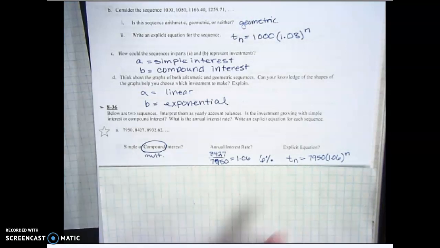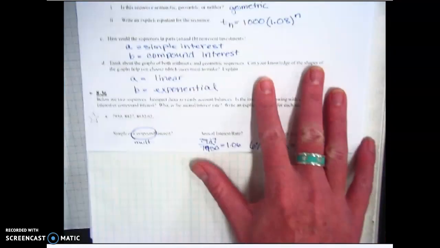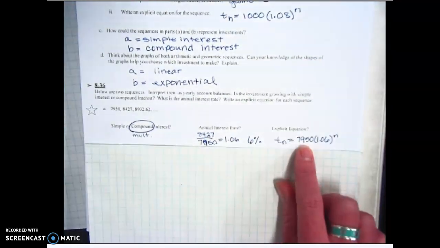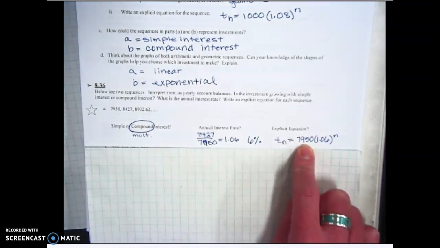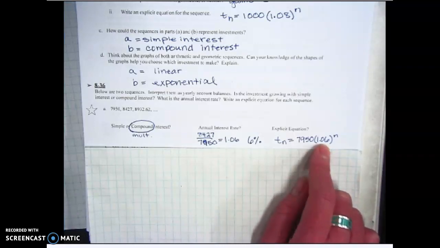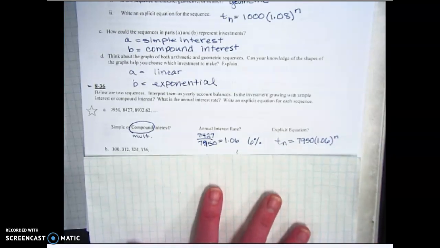Then they want us to write our explicit equation. Our A is our original amount, or our investment amount of 7,950. Our multiplier is 1.06, and then our exponent is our variable, okay?